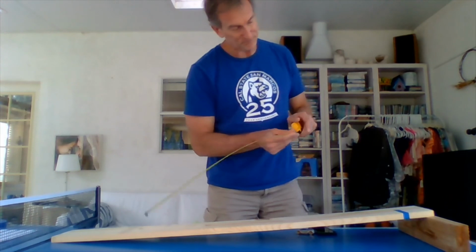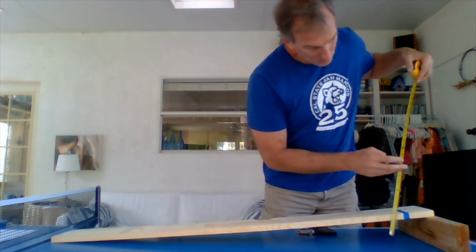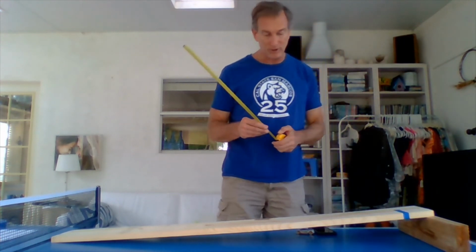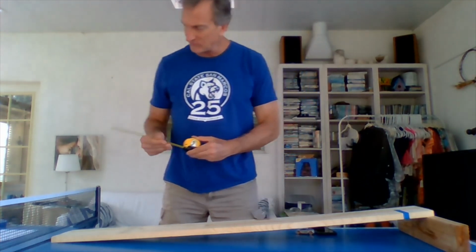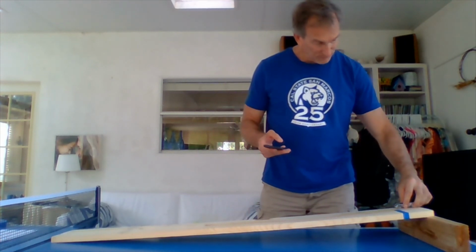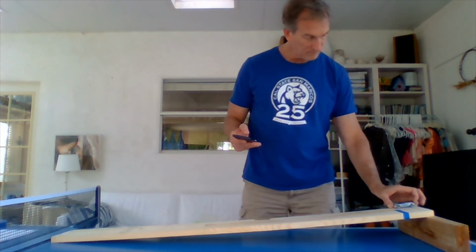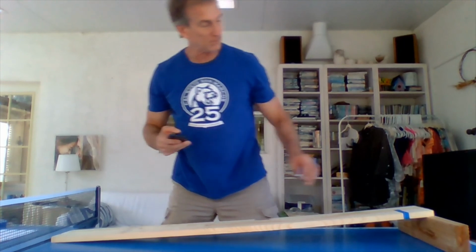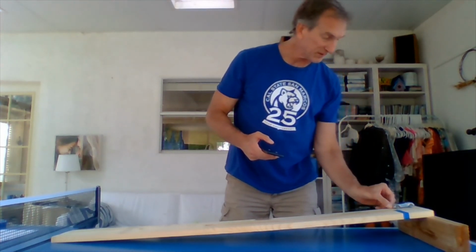The other measurement is the height of the board at the starting point, which is 3¼ inches. We'll also convert that to meters. So let's go ahead and take some data with our little car here. I'm going to use my stopwatch on my cell phone again. All right, so our first measurement is 1.85 seconds. We'll do a couple of runs here and average the results later.